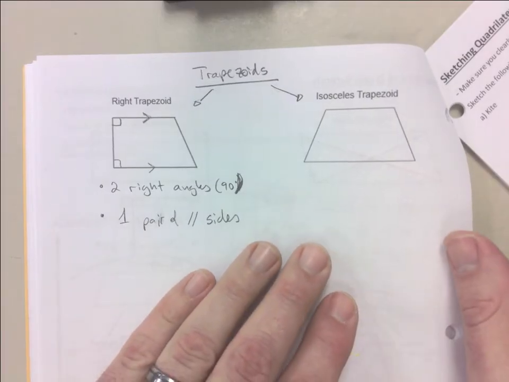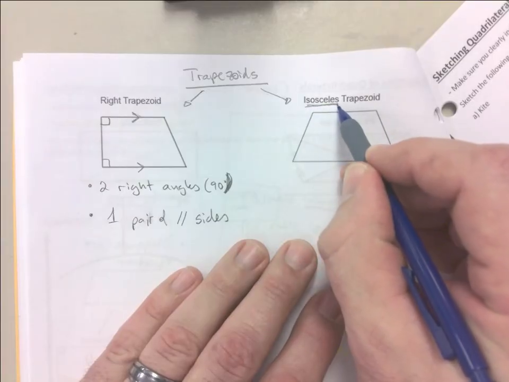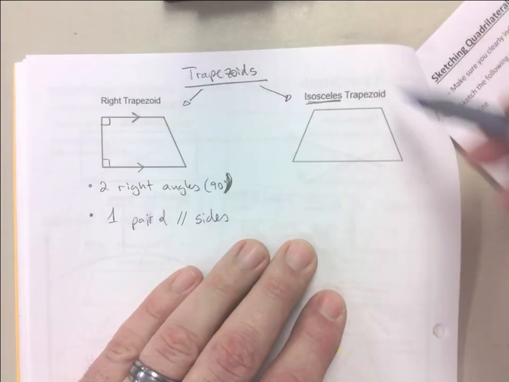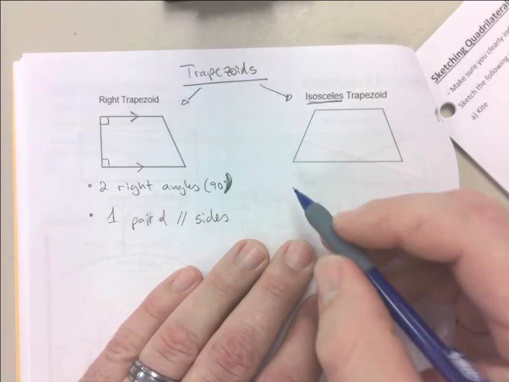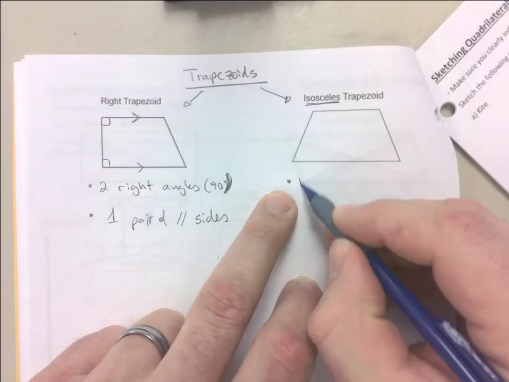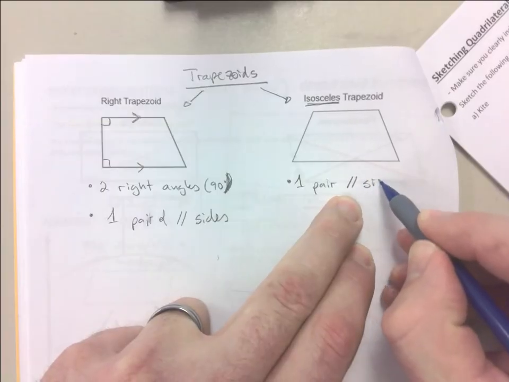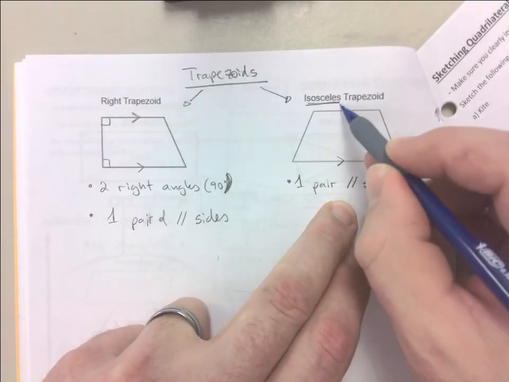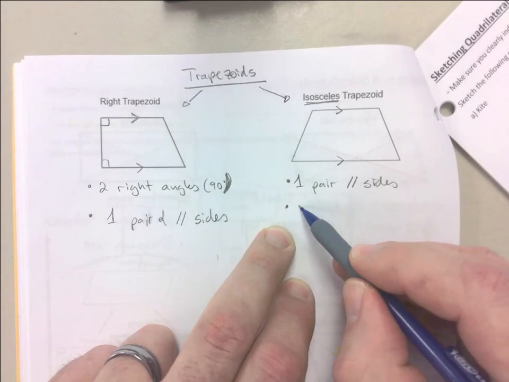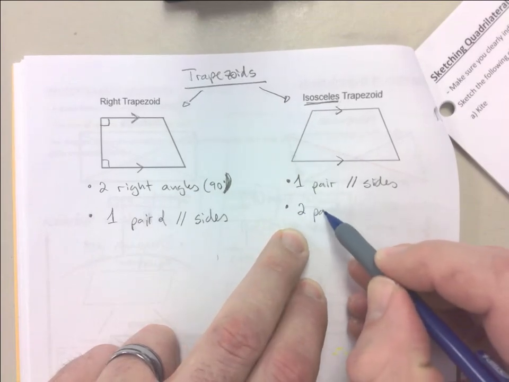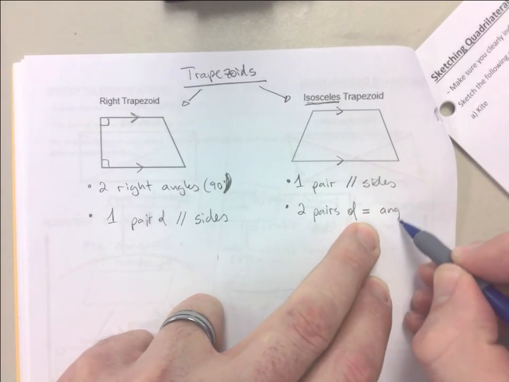Isosceles trapezoid. The word isosceles should tell you a lot. It's an isosceles triangle that was chopped off. The top is gone, but the base is still, these two angles are the same. Okay, so let's start with what they have in common. One pair of parallel sides. Let's mark that. It's got two pairs of equal angles.